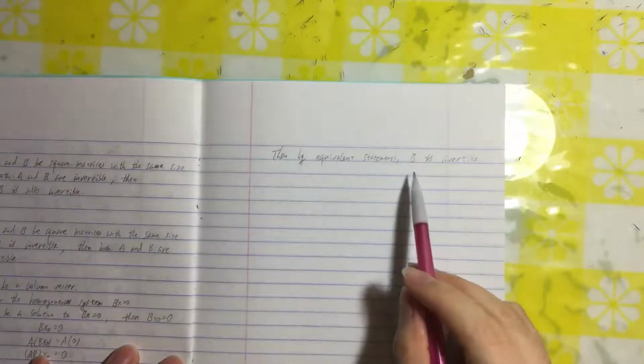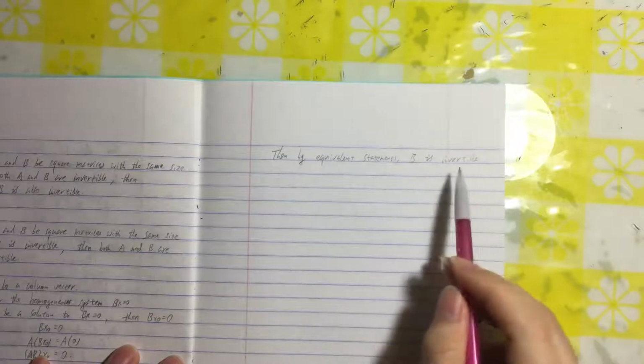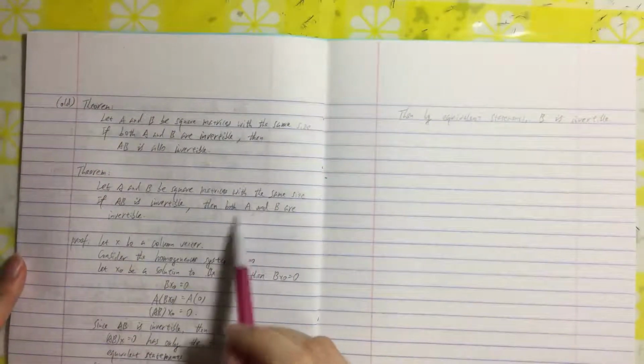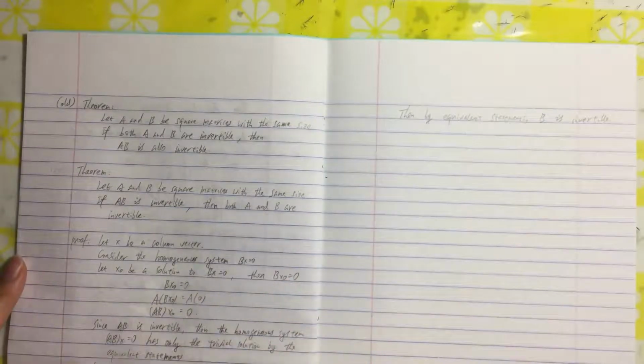So far, we proved that matrix B is invertible. In order to complete the proof, we need to show that matrix A is also invertible. Next, we have to prove that A is also invertible.